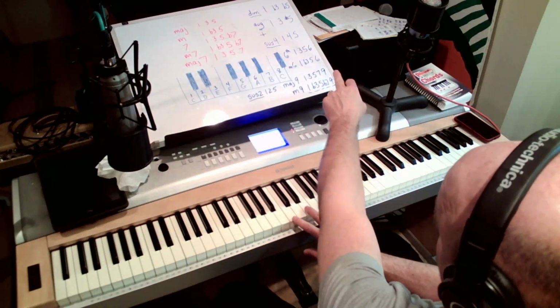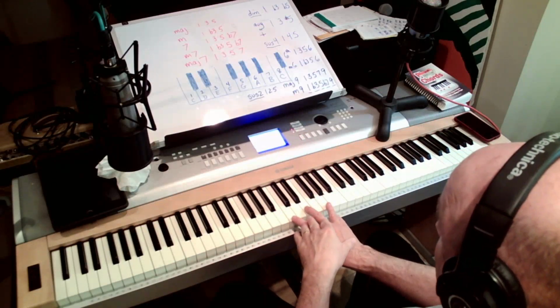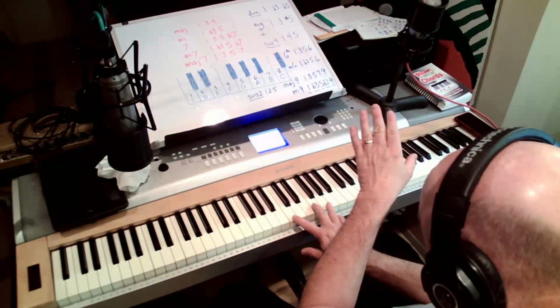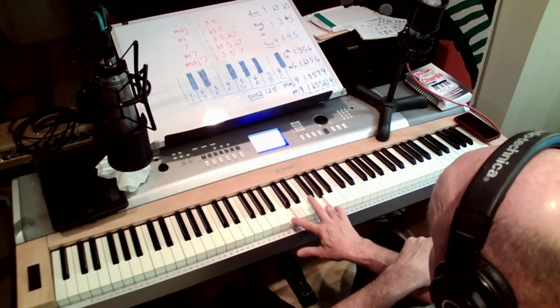It's called a suspended 4th, but I like to say substitute 4th, because you're substituting a 4th for the 3rd. So it's a 3-note chord, but it's the 1, the 4, and the 5.